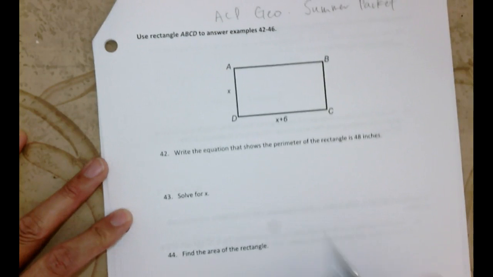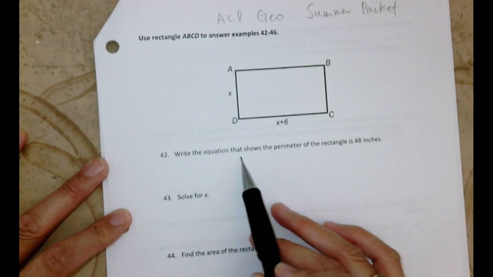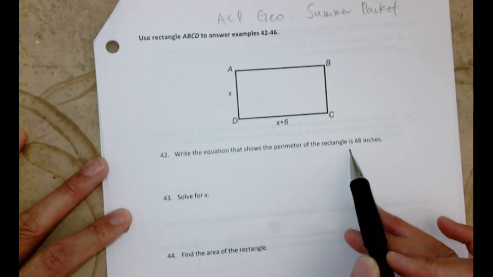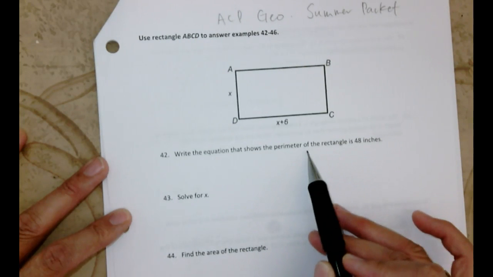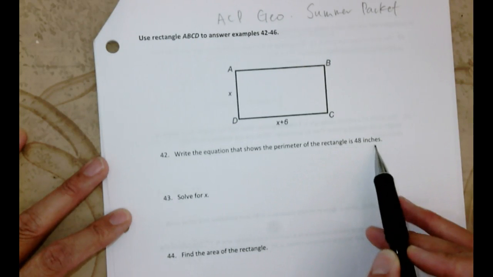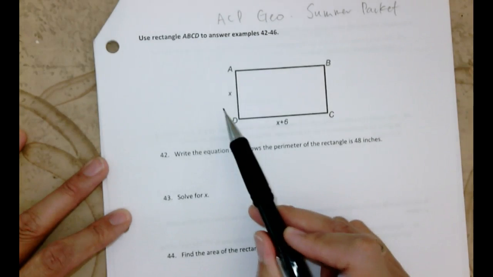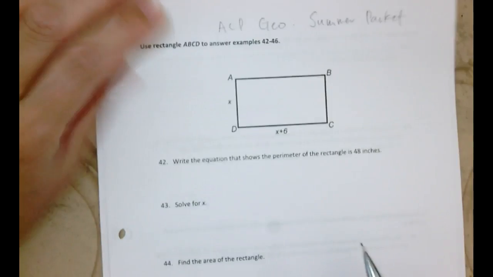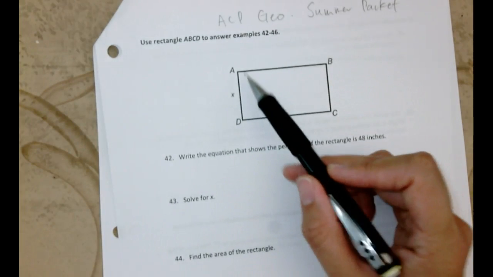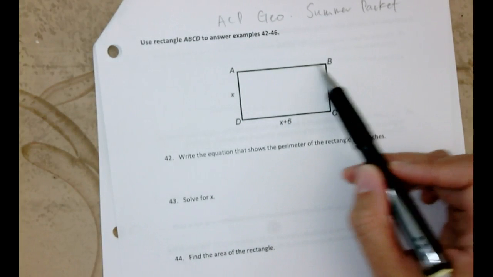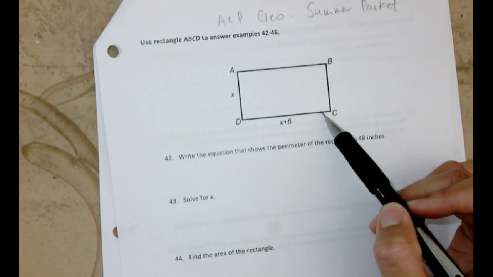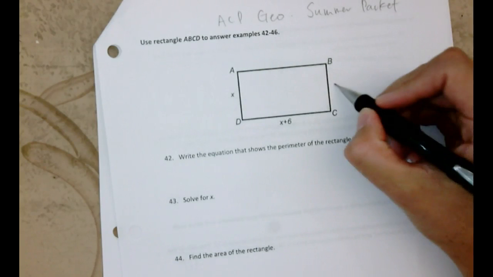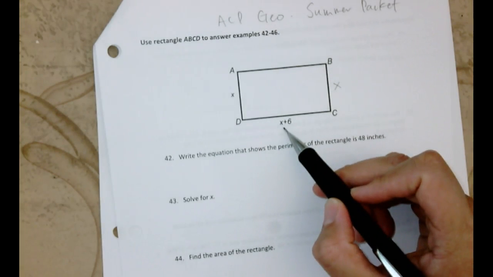All right, number 42: write the equation that shows the perimeter of the rectangle is 48 inches. The perimeter is this length, this length. This is a rectangle, so if this is x, this is x plus 6.